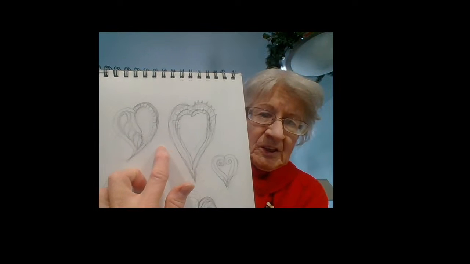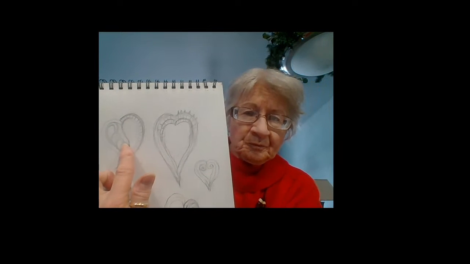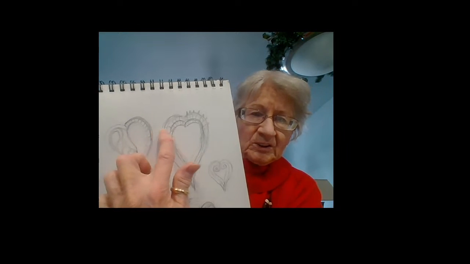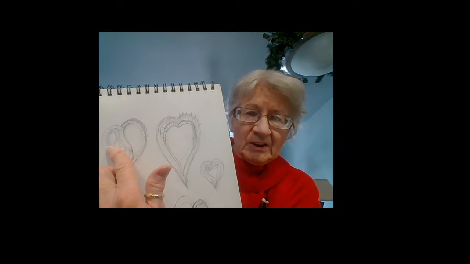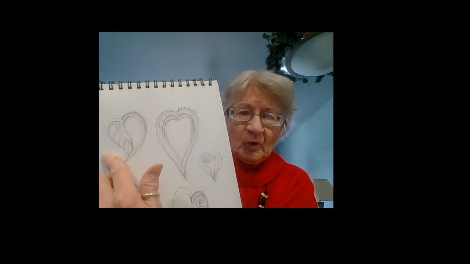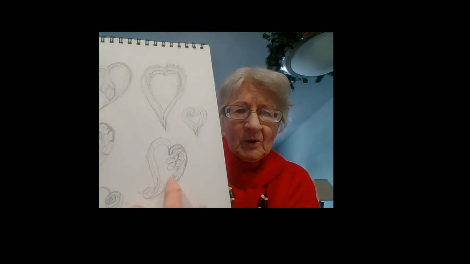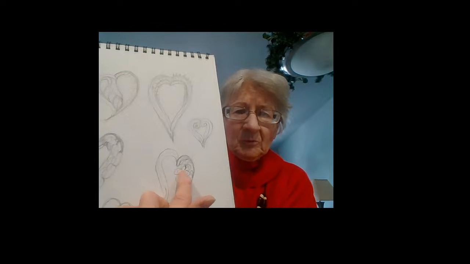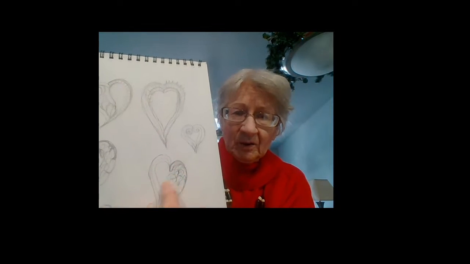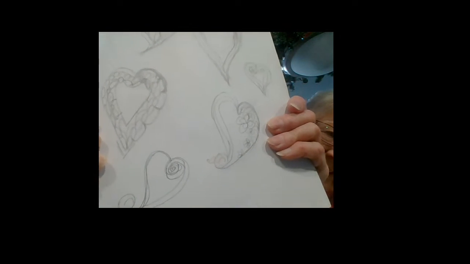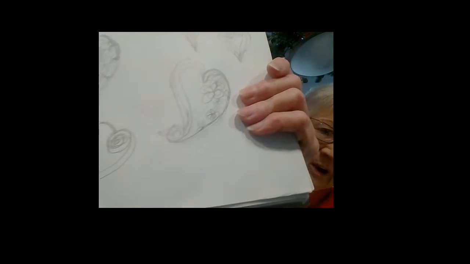Make the two sides asymmetrical balanced, because it's not going to look exactly the same on either side, rather than having the exact mirror image on the other side. Add curlicues at the bottom. Some of them will have a flower or something in the middle, but a lot of them don't have anything in the middle, with the heart being built around it. So there's another one. Think about this type of variety when you're doing something common like a heart.